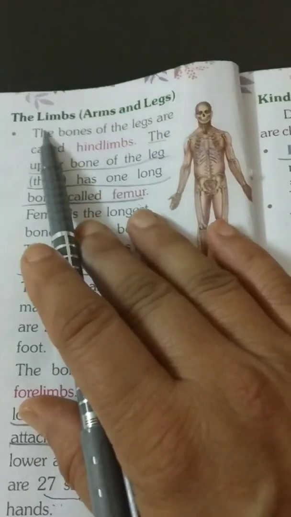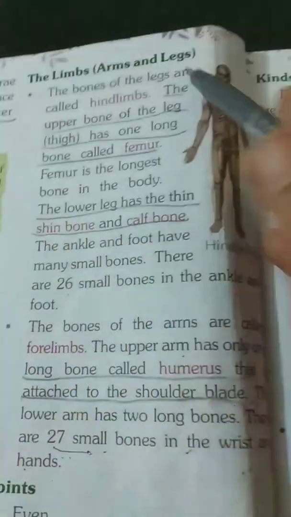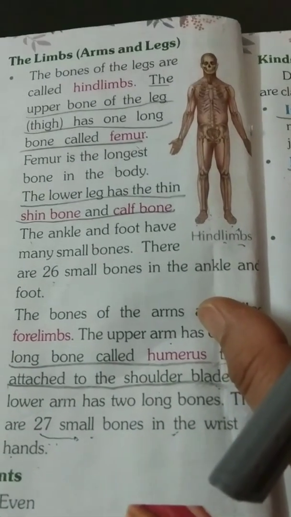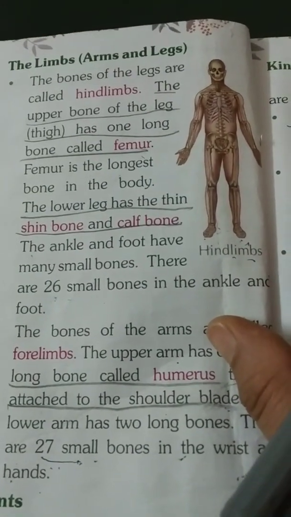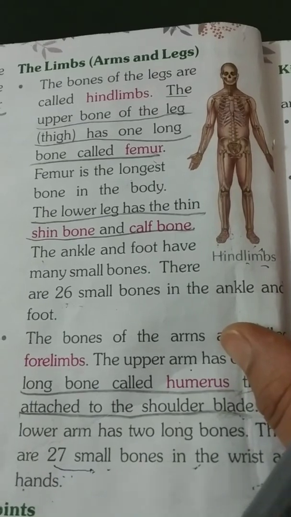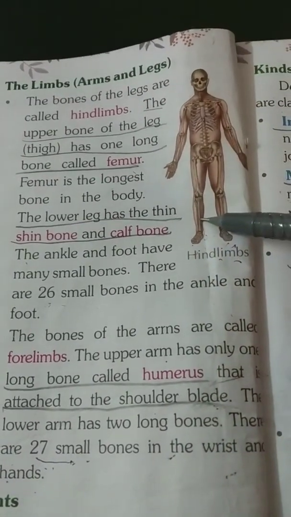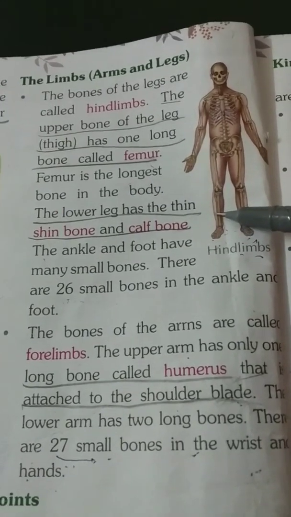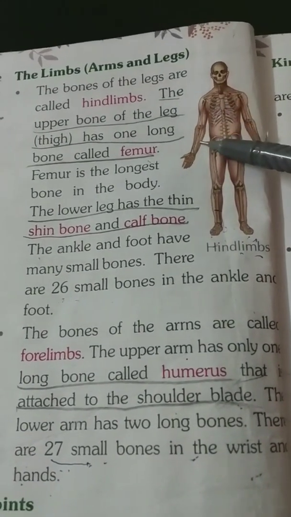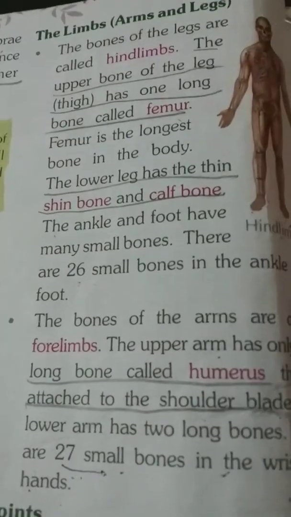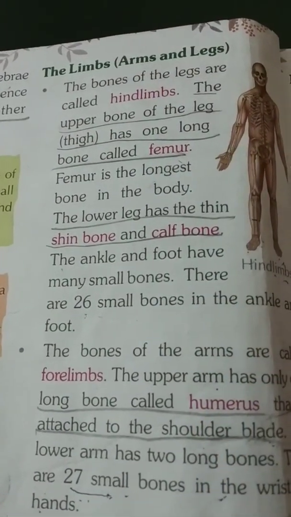Next part, the limbs. In the limbs we will go through the bones of the legs and the bones of the arms.